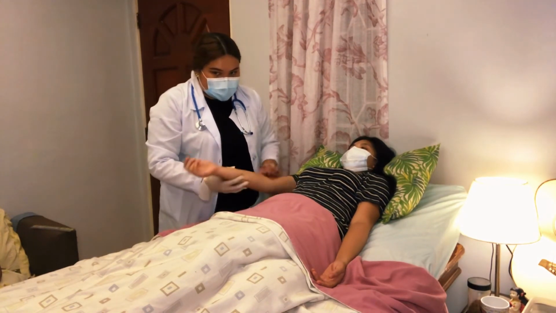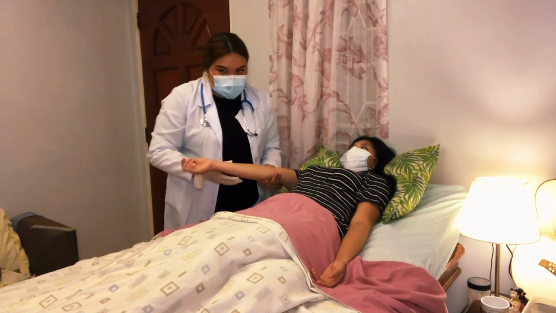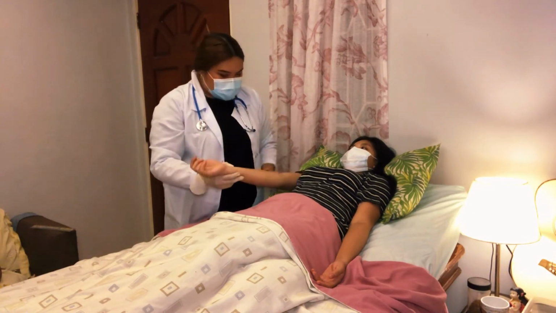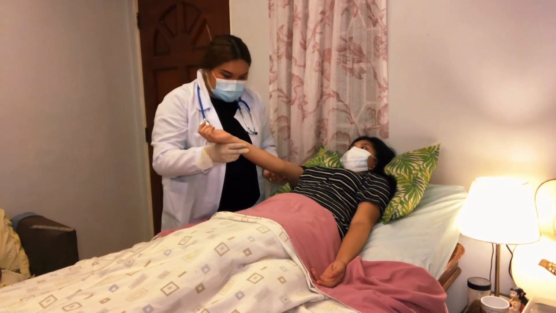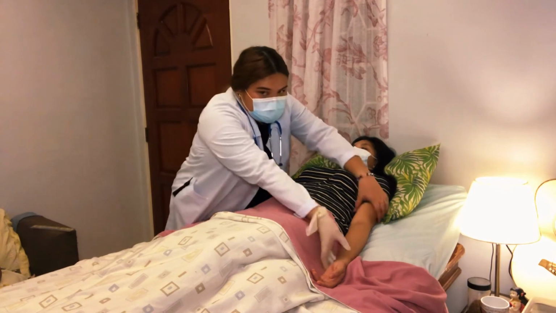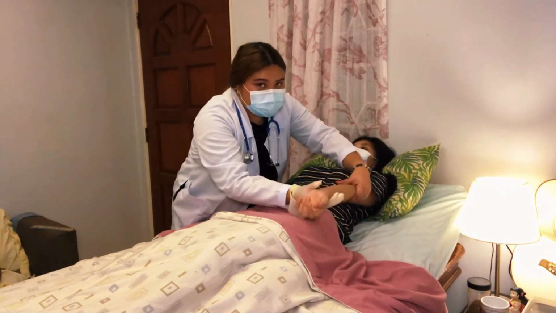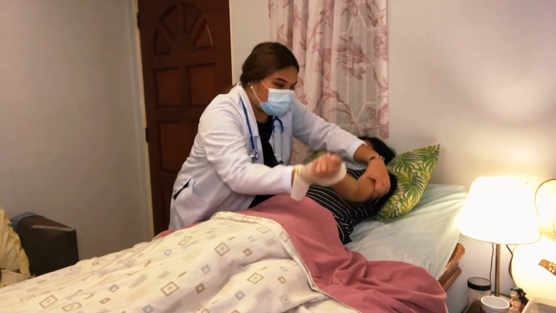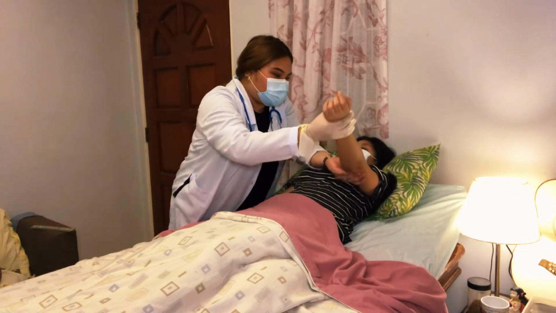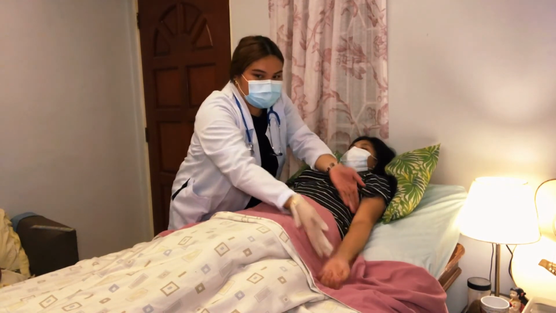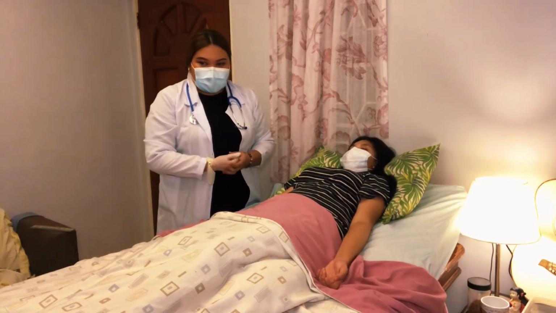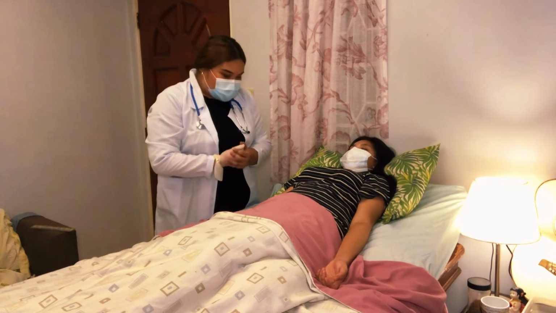And then inspect the skeleton for normal structures and deformities. Then for the bones, you need to palpate to locate any areas of edema or tenderness.